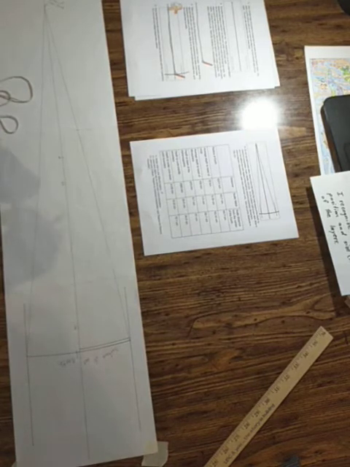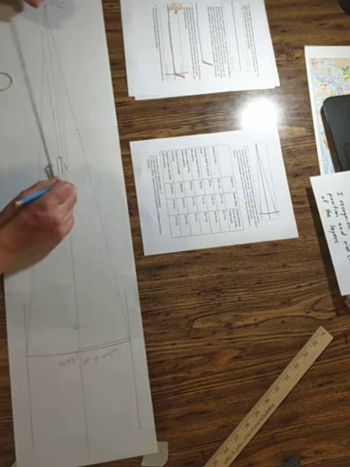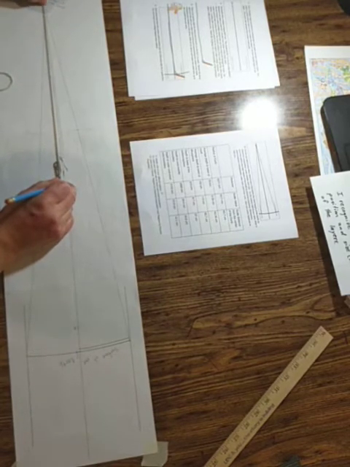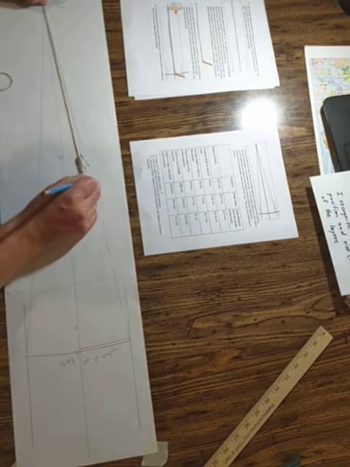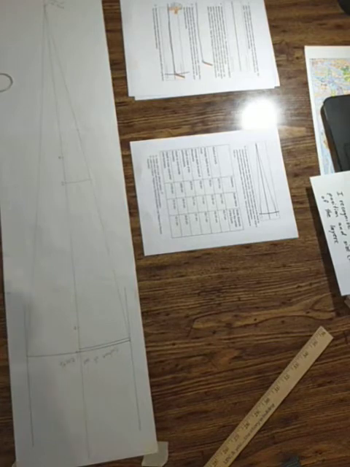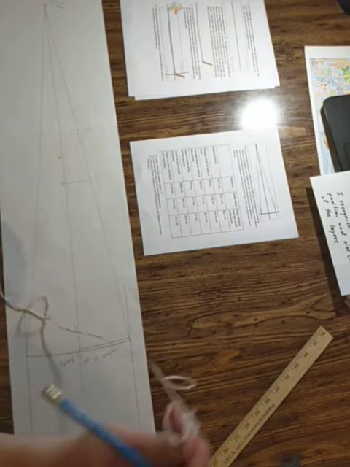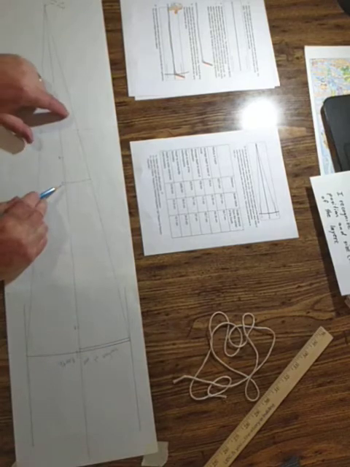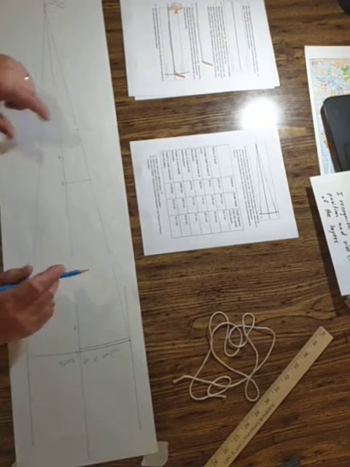And I want to strike an arc there. So I'm going to lock my pencil into my string, put my pencil point on that, stretch it out, keep some nice even tension, and I have an arc that represents my boundary between my core and my mantle.